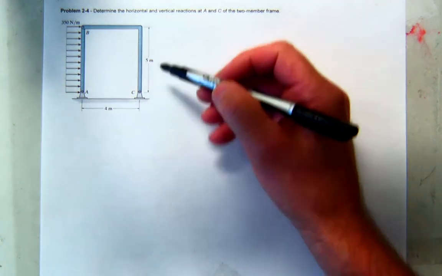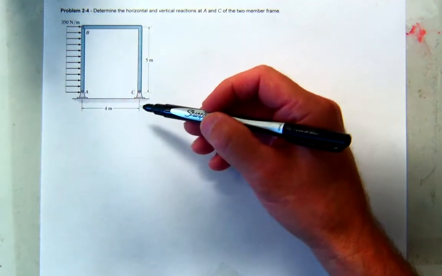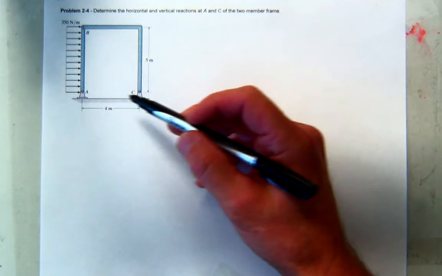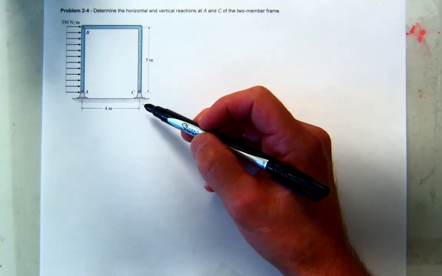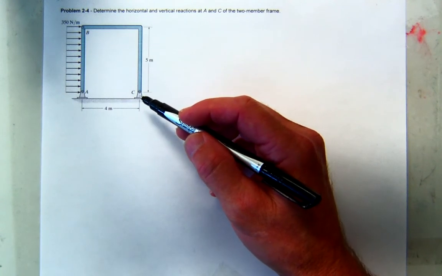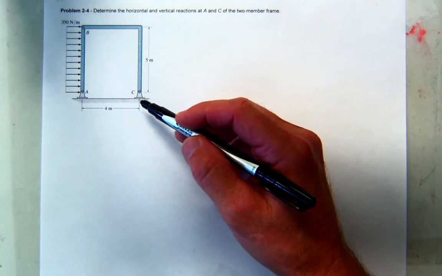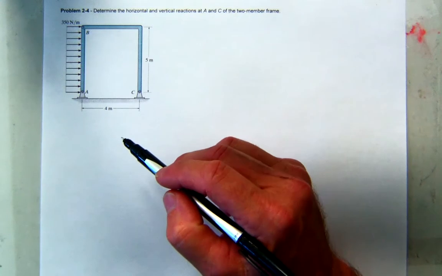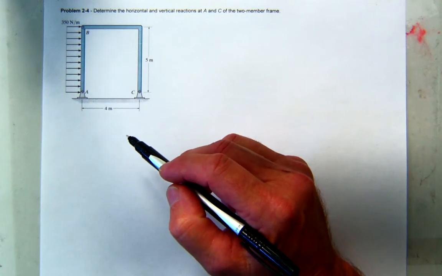So if you try to draw a free body diagram for the whole structure, you're going to have two unknowns here and two unknowns here. That's 4 and only 3 equations. You're not going to be able to get everything. You might get some of it, you might get partial answers, but you won't be able to get the whole. So is there some way we can solve this problem?